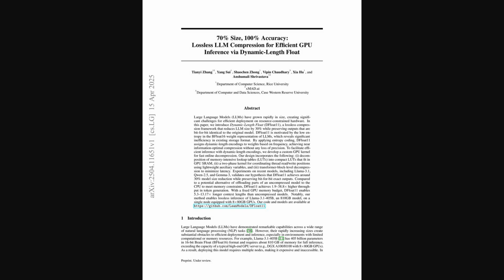So yeah, it's pretty clear that DFloat11 offers a significant advantage. You get that huge memory saving, around 70% smaller, and faster inference speeds, all without losing any accuracy. This kind of lossless compression is really important. It makes deploying these massive language models much more feasible on the hardware many people already have. It's a big step for more efficient AI.